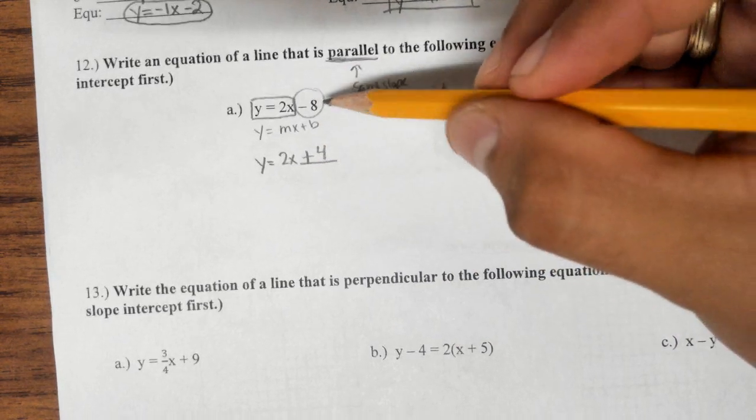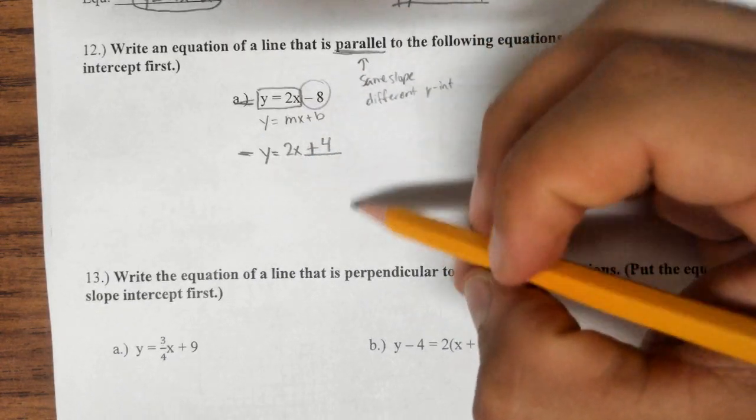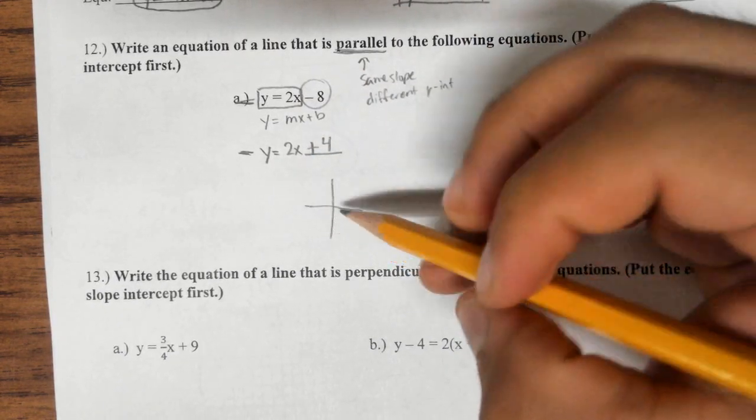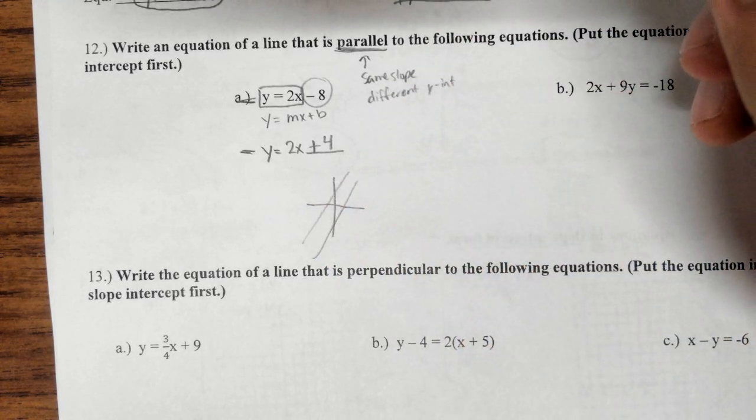Right? You can graph both of these. You can take that into y1, this into y2. You can graph them. You'd see that on your graph, you'd have two lines that are parallel.